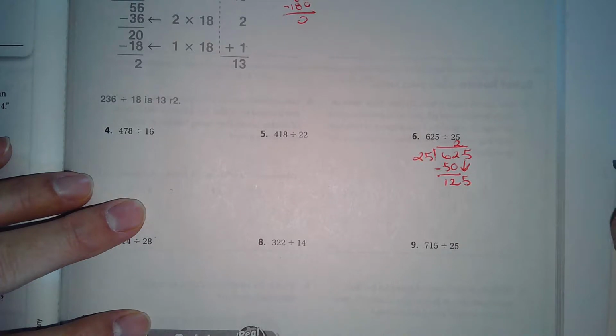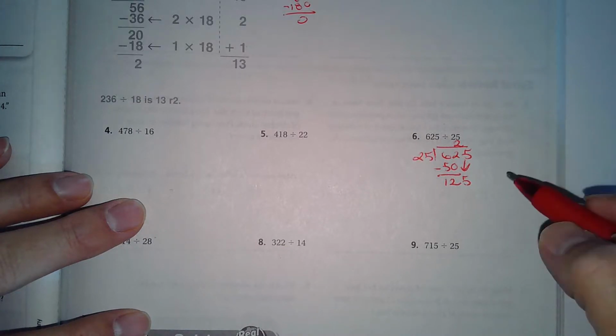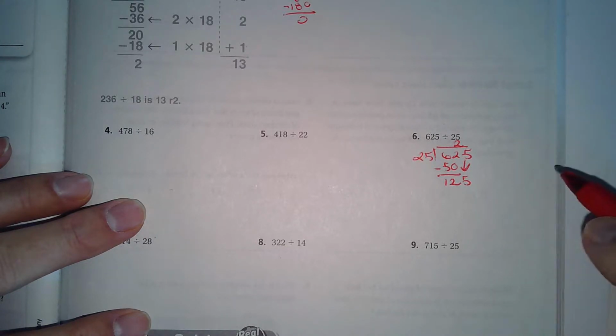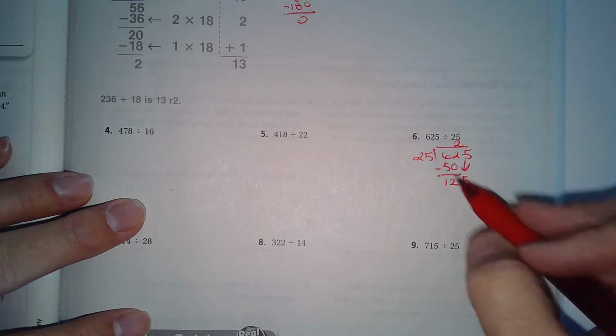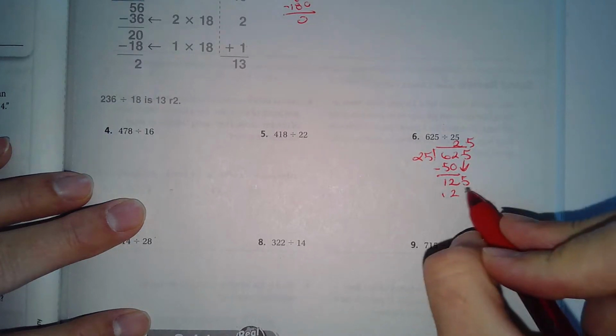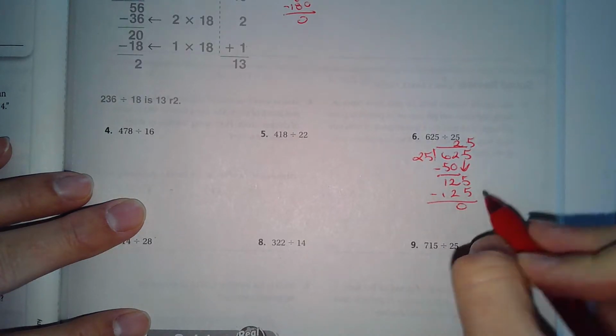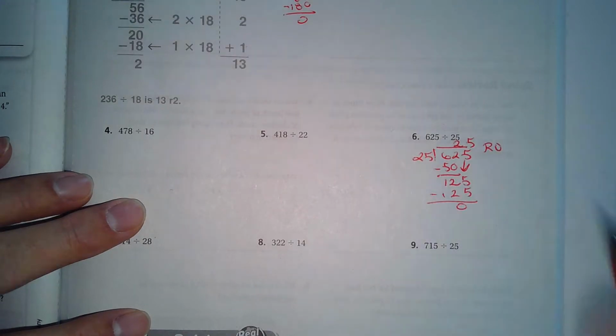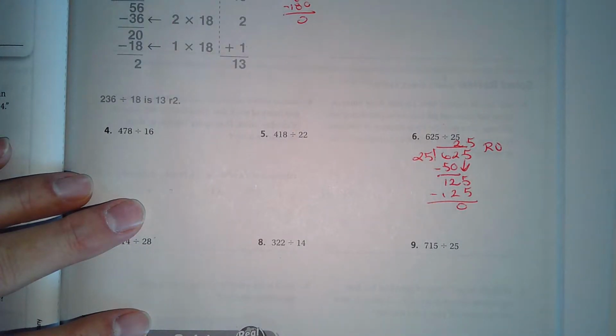How many times does 25 go into 125? Well, let me ask you this. How many times does 25 go into 100? Or how many quarters are in a dollar? 4. Yeah, 4. And then if you added a quarter to a dollar, what would you have? $1.25. Right, so that'd be 5 times. Again, a remainder of 0. Okay, good job. Put up 10 points.